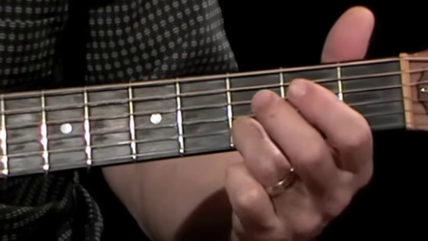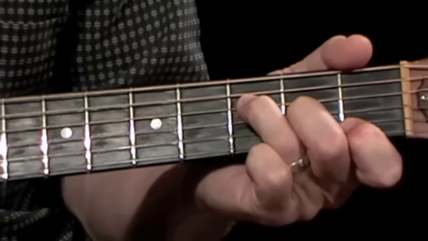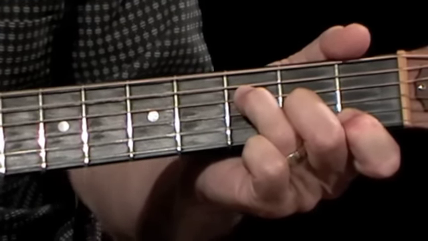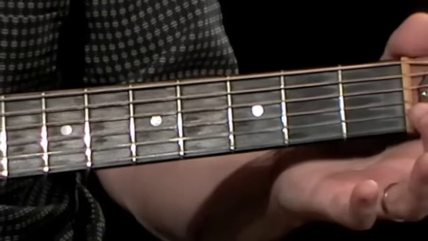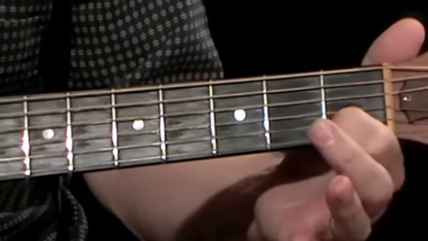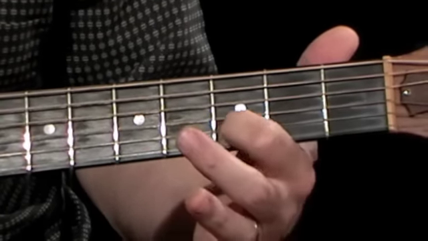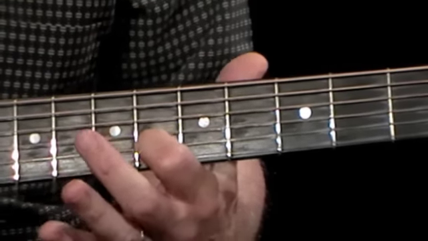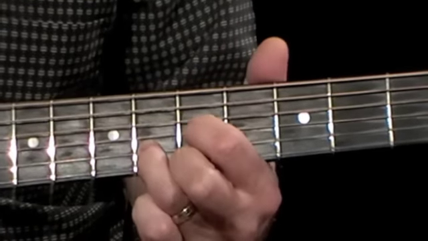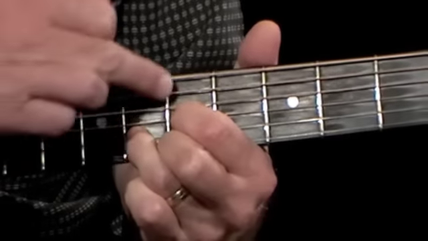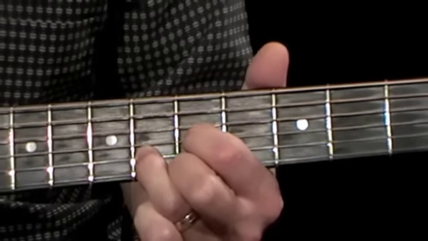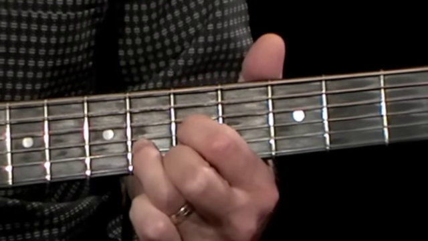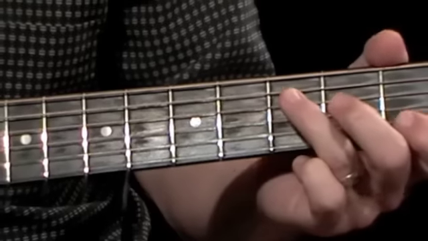So to use that to embellish an F, I need to find an F note on the second string. So that's B, C, C sharp, D, D sharp, E, F. So that becomes the point of the triangular D-shaped pattern, and that gives me that voicing of the F chord.